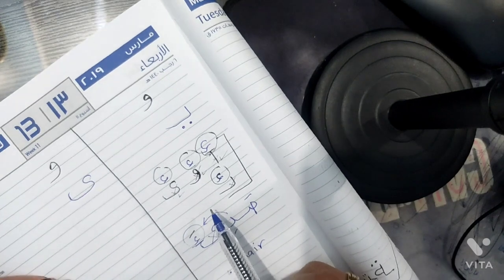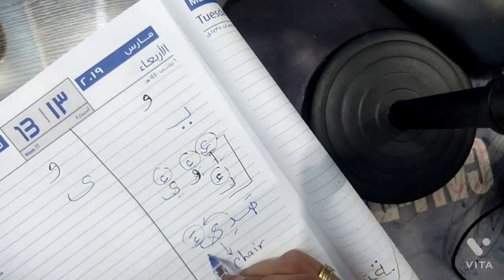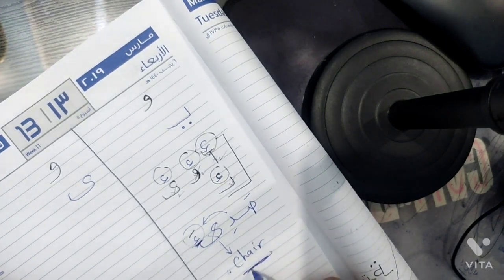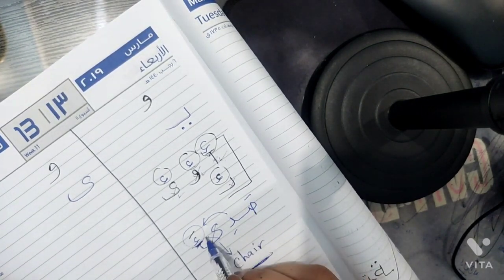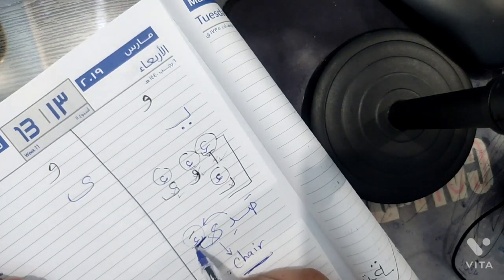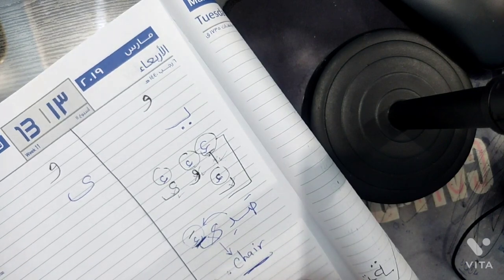So if we want to read the word like Sa'idiya, we will deal just with Hamza, not ya, because ya here is like a chair. We put it on a chair so we can see it because it's so little, as I said. Okay guys, this is the end.